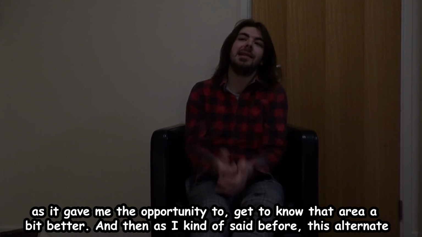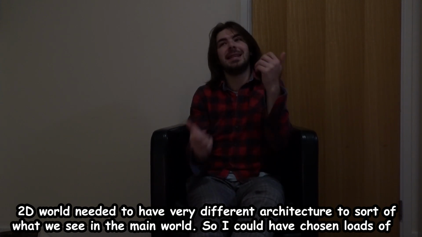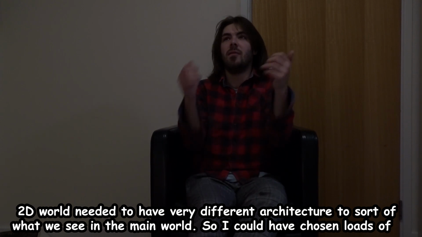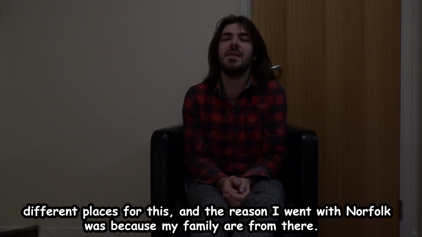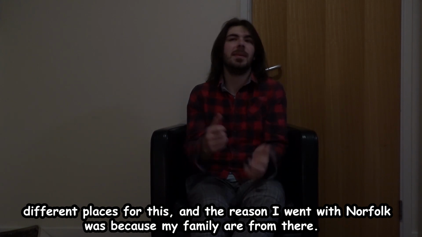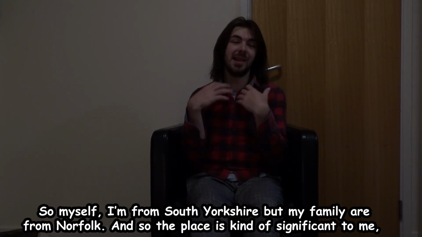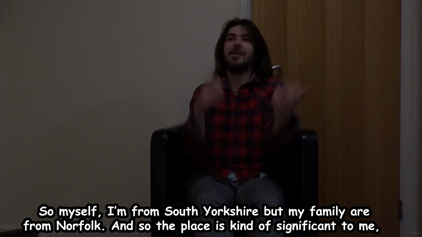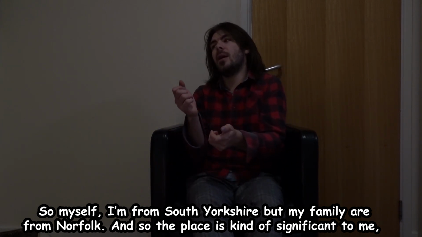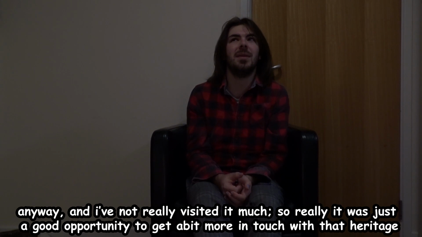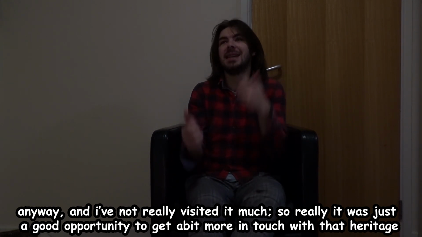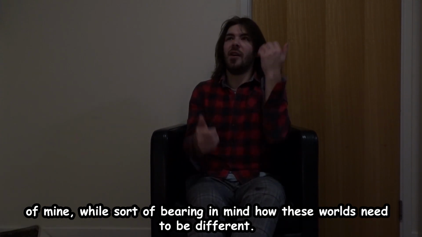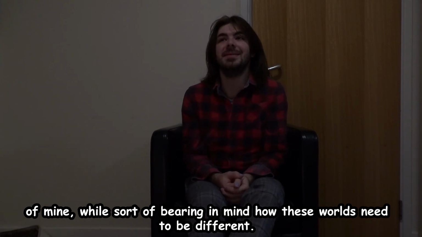And then, as I said before, this alternate 2D world needed to have very different architecture to what we see in the main world. I could have chosen loads of different places for this, and the reason I went with Norfolk was because my family are from there. I'm from South Yorkshire, but my family are from Norfolk, so the place is significant to me anyway, and I've not really visited it much. So really it was a good opportunity to get a bit more in touch with that heritage of mine, while bearing in mind how these worlds need to be different.